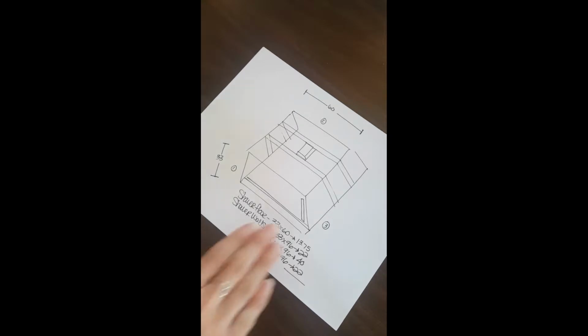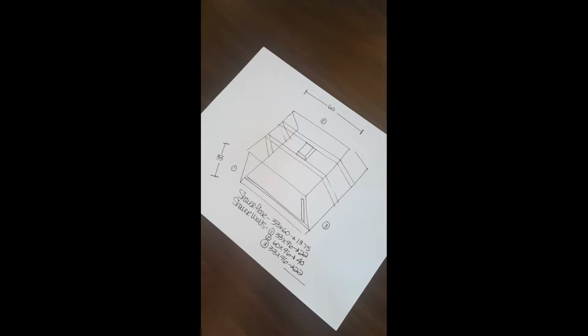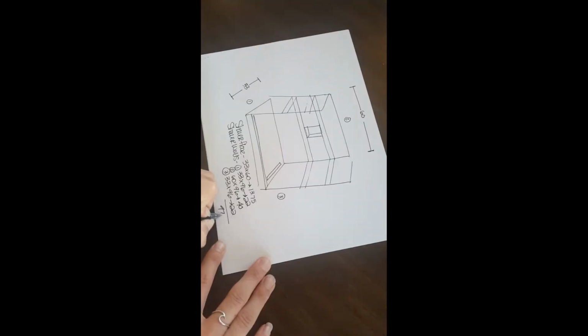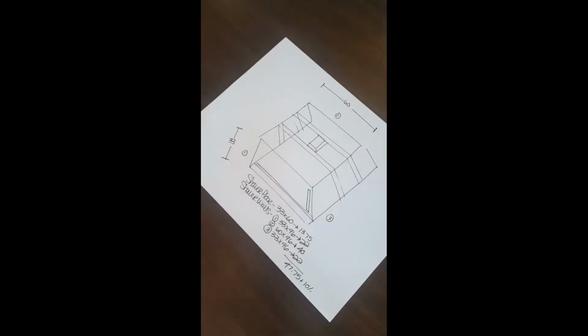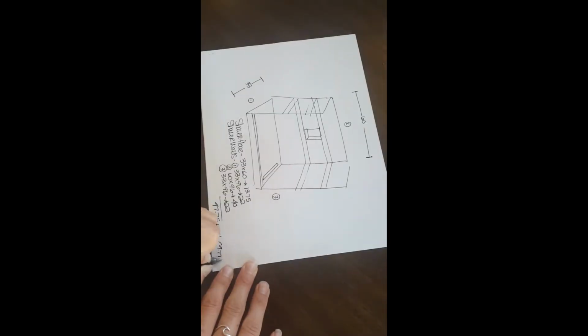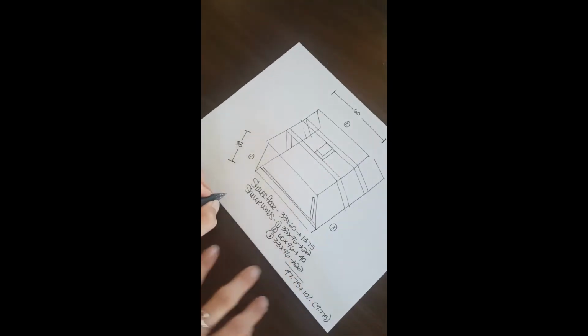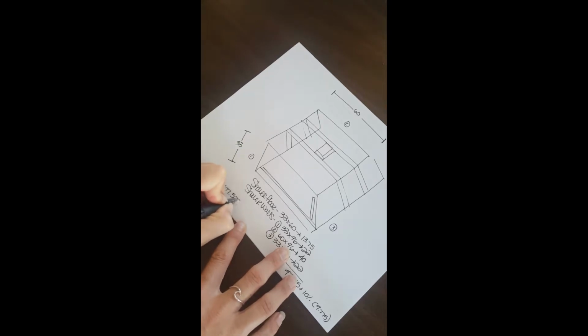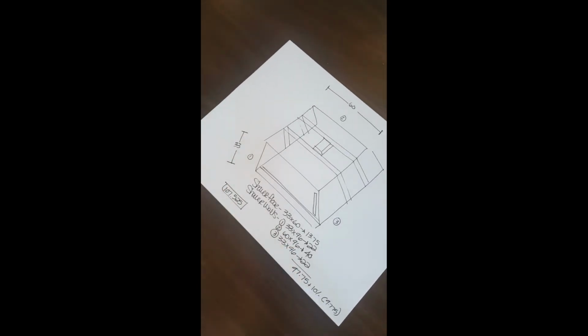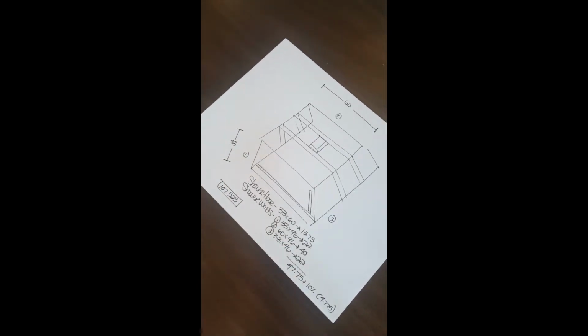So we're going to add up all of the square footage that we've come up with so far, and then we are going to add our overage and breakage, which typically, if it's a standard lay, is 10%. So now we have our square footage plus our 10% overage.